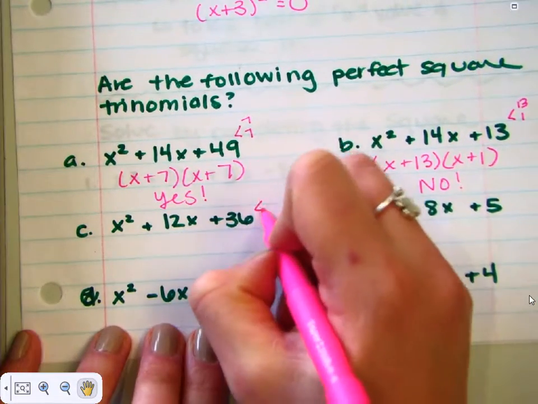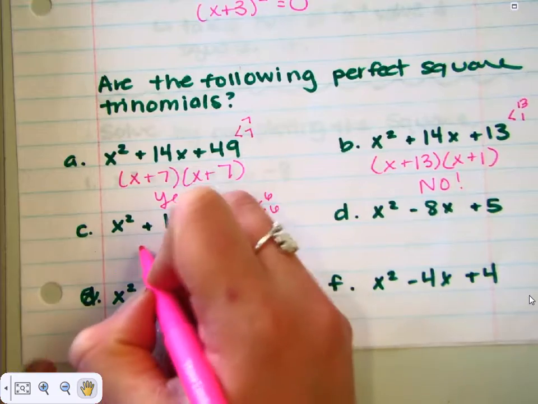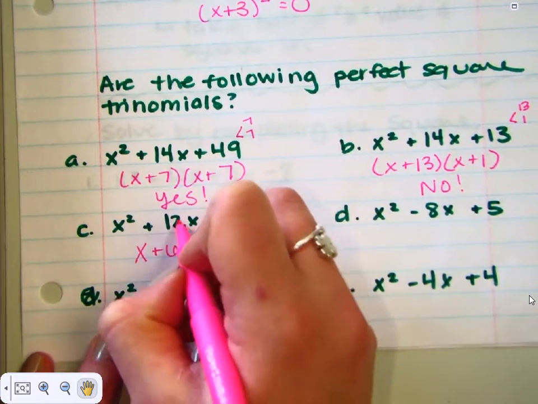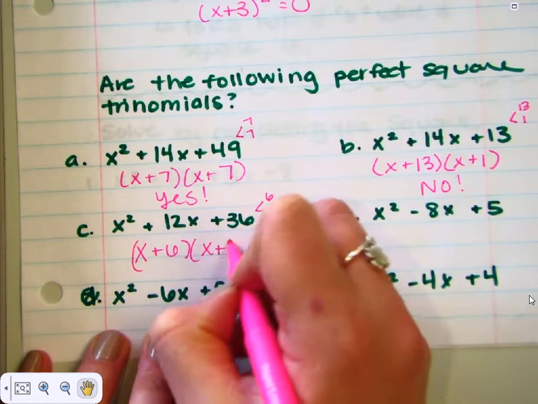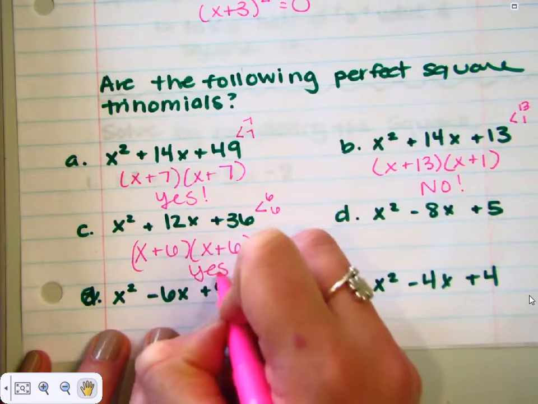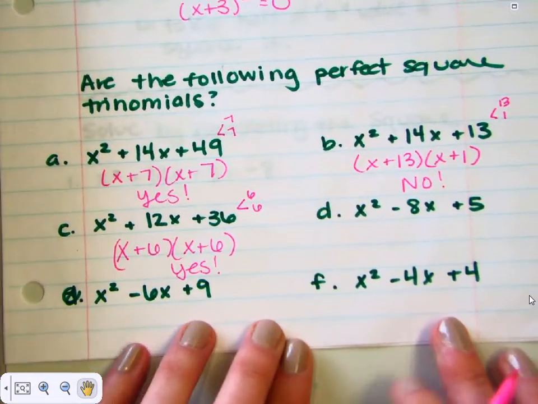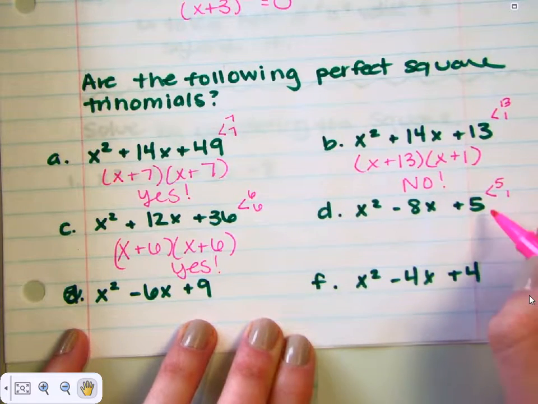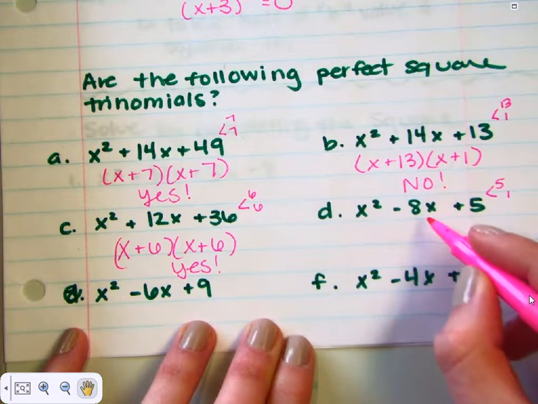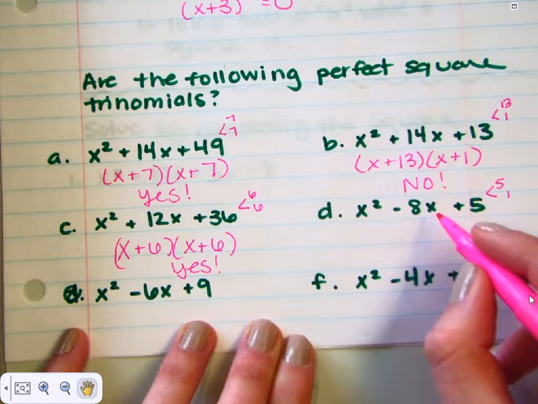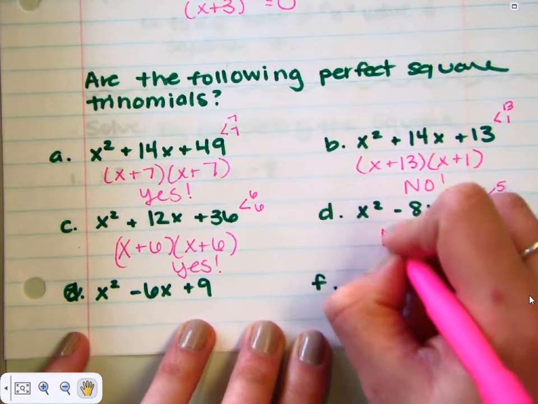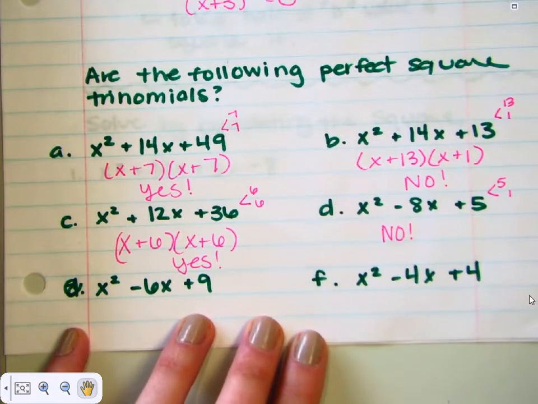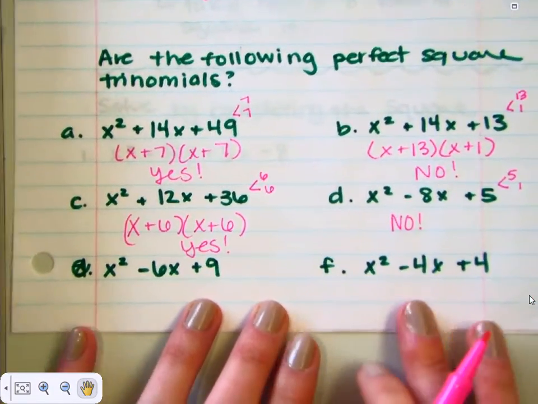C, the factors of 36 are 6 and 6, and they do add to 12. So this is a perfect square trinomial. D, let's see, the only factors of 5 are 5 and 1. We cannot have a combination of those to make a negative 8. So this isn't even factorable, so it's not a perfect square trinomial.